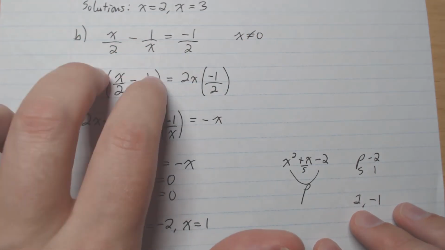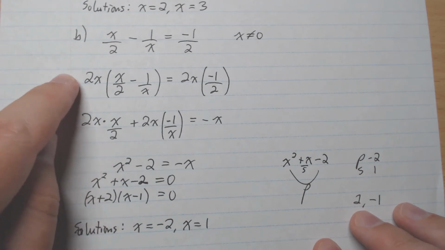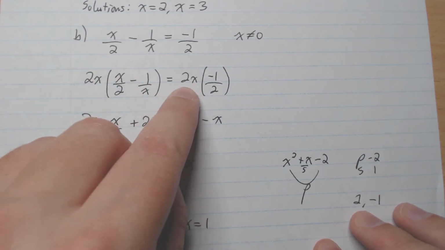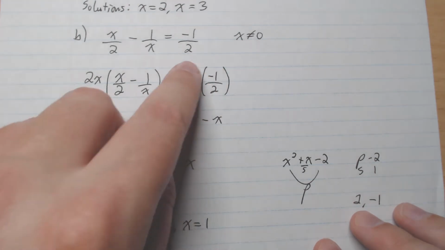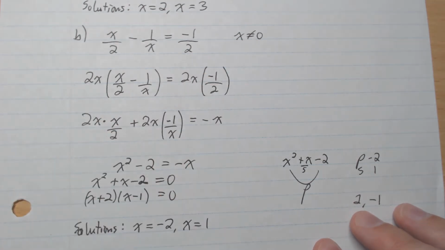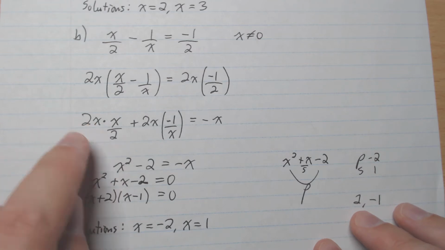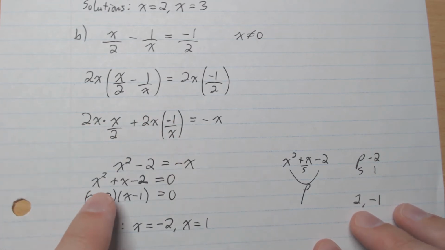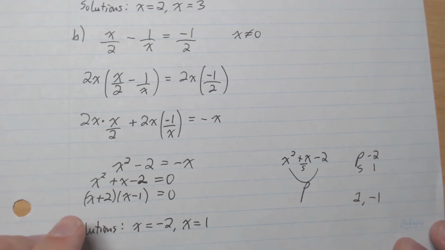So here we're going to go times 2x to both sides. 2x times x over 2, 2x times negative 1 over x, 2x times negative 1 over 2. The 2's cancel out. What's left is negative x. Here what's left is x squared. Here what's left is negative 2. Put it all on one side: x squared plus x minus 2. We're going to factor it.